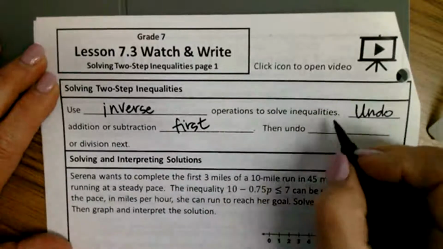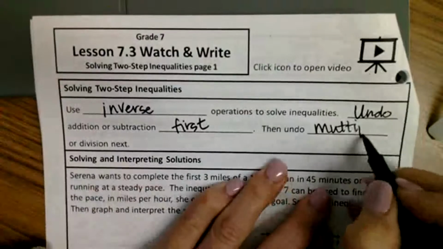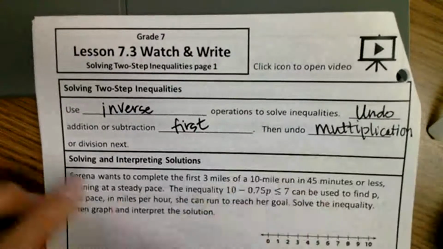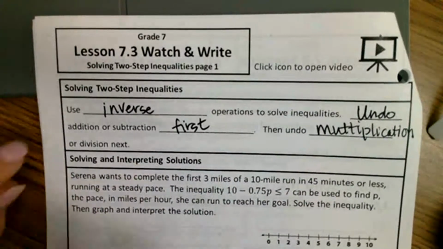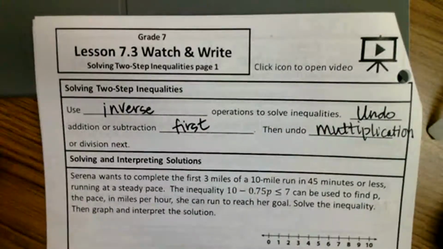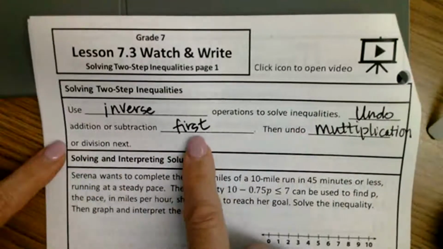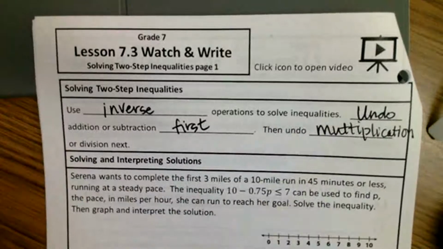Then we're going to undo multiplication or division next. Again, we use inverse operations to solve inequalities, just like we use inverse operations to solve equations. We undo addition or subtraction first, then any multiplication or division.